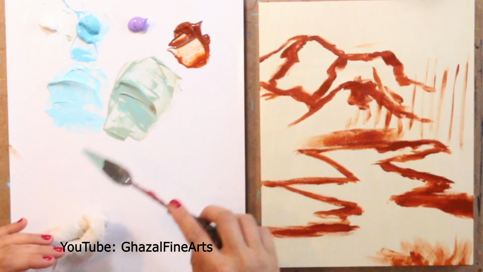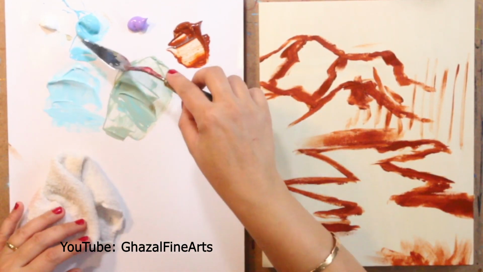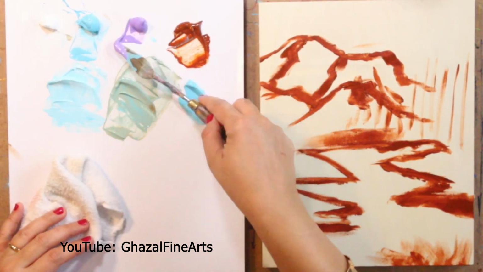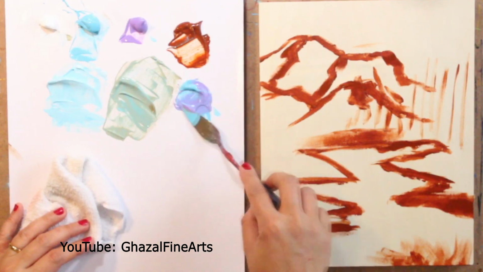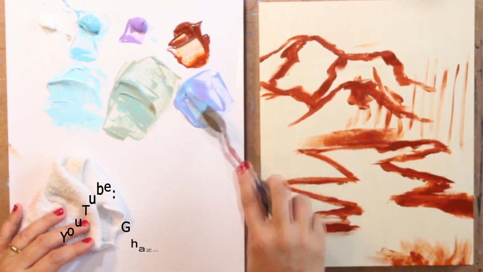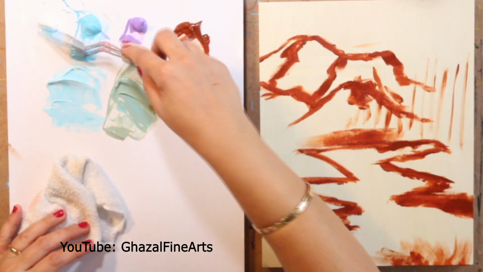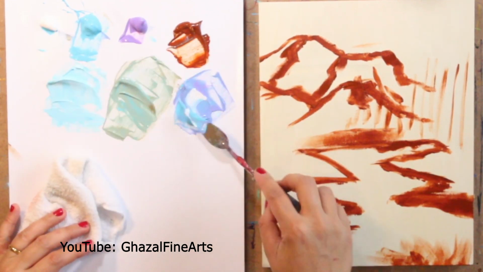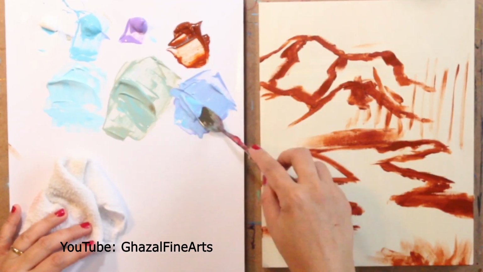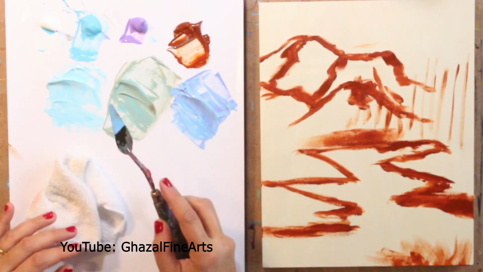This is one color that we need to have. Clean the brush, clean the palette knife. Then take the blue, purple, mixing them together. Even more blue and white. White is always helpful to make our colors lighter. So I'm happy with the colors that I have here for the cloud and sky.